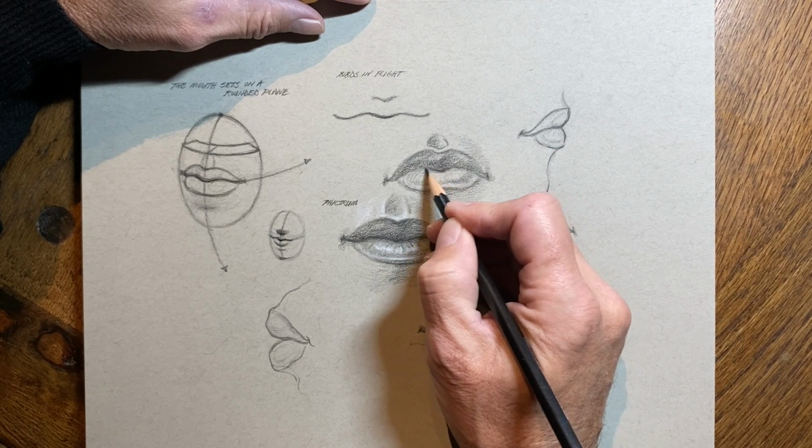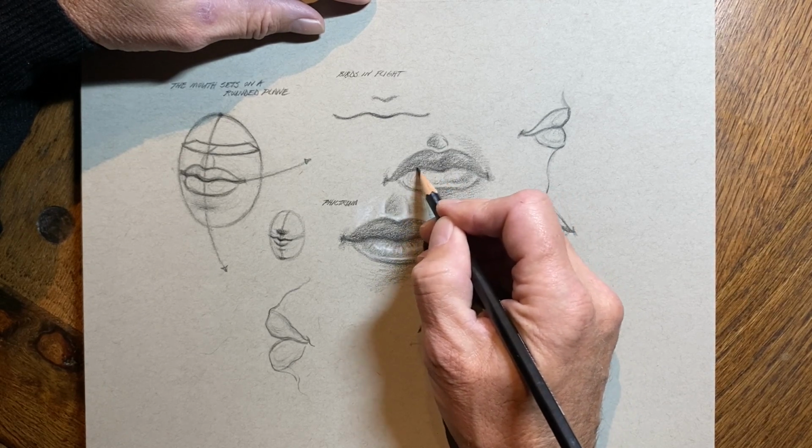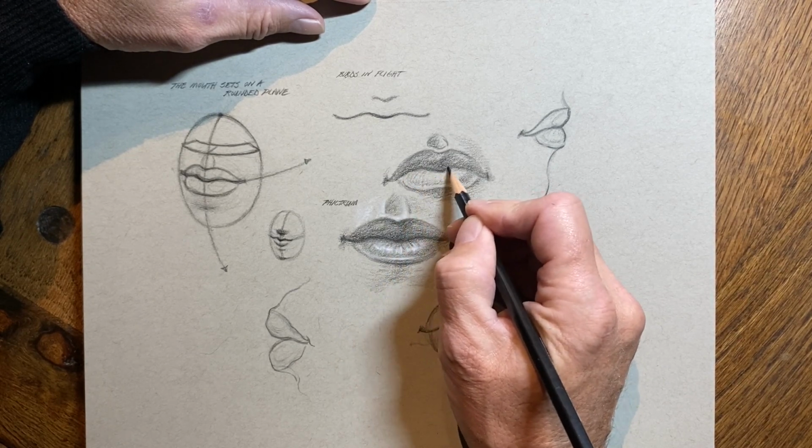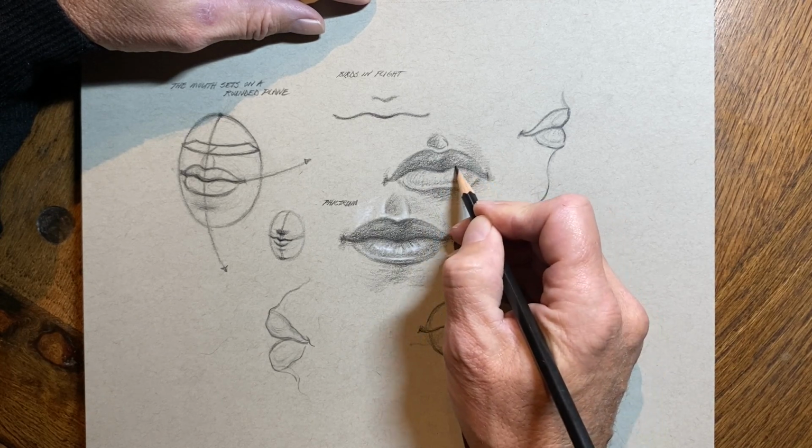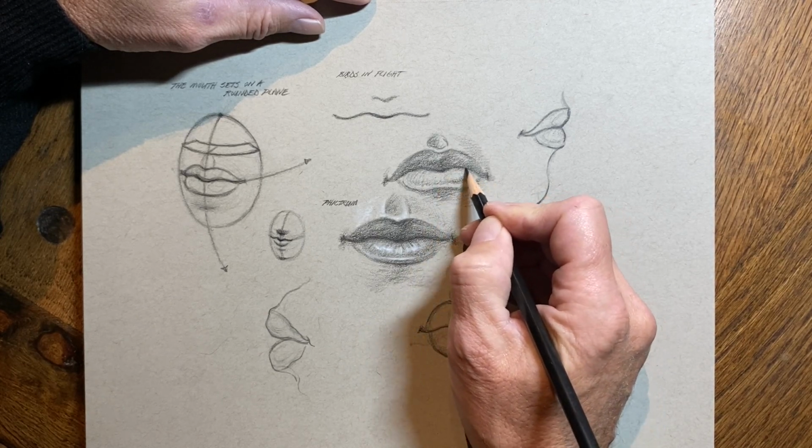And we'll now make sure we get the cast shadow in. So we've got the crease of the mouth in here.